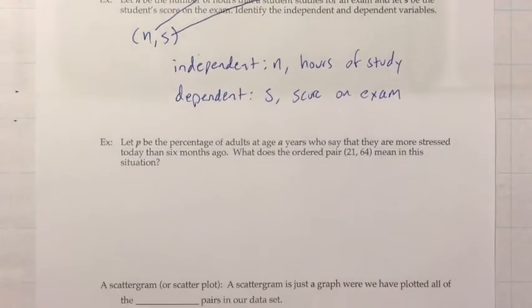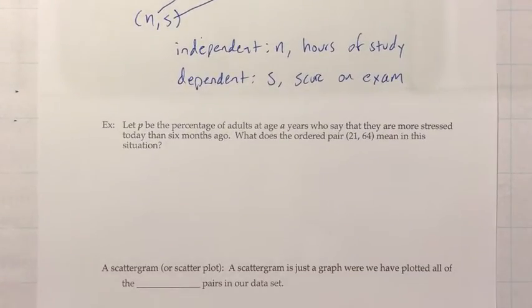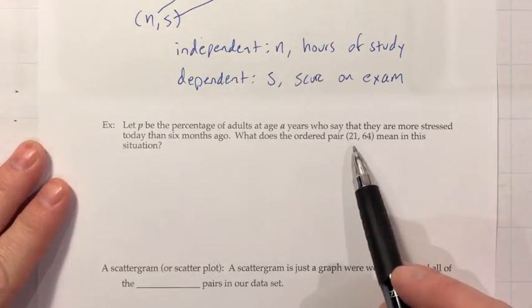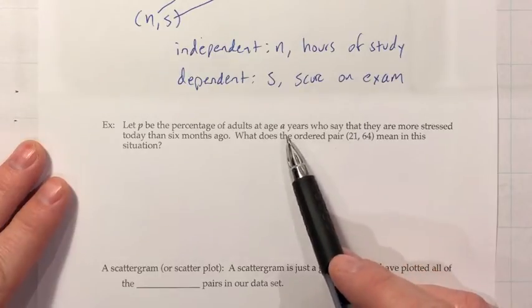Let's go ahead and take a look at another one of those. Let P be the percentage of adults at age A years who say they are more stressed today than 6 months ago. What does the ordered pair (21, 64) mean in this situation? What that ordered pair means really depends on which variable is the independent and which is the dependent. In other words, is the 21 the value of P or is 21 the value of A?